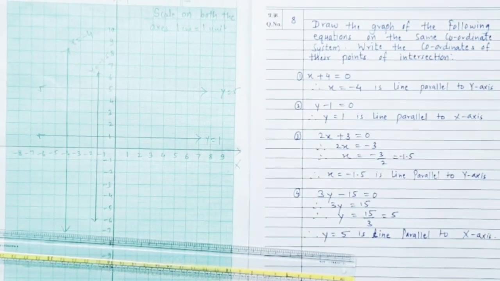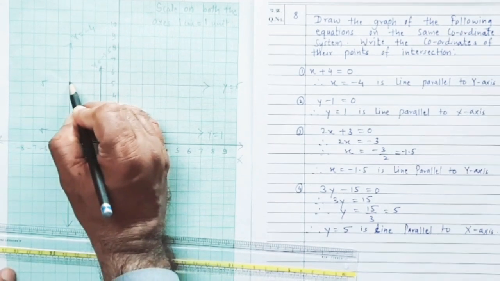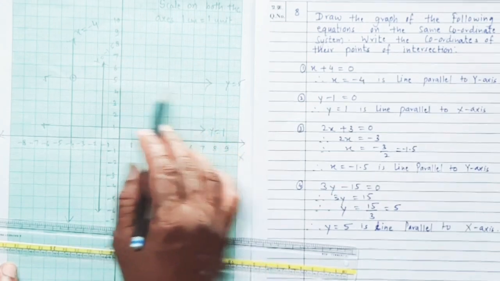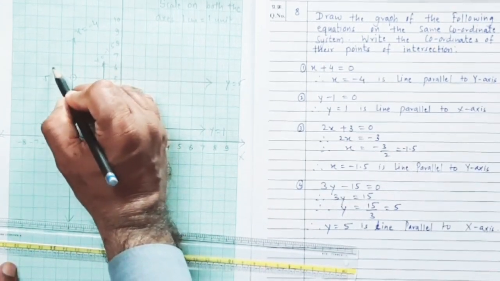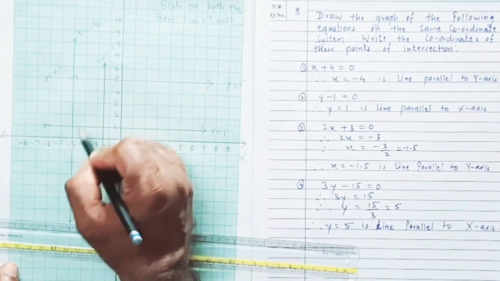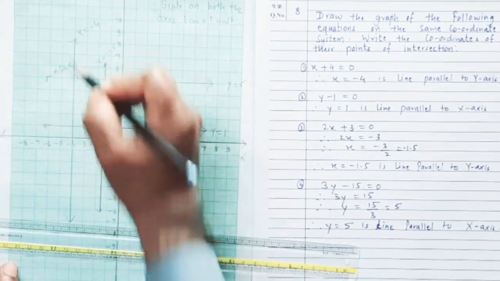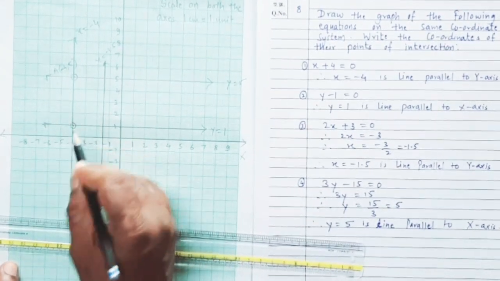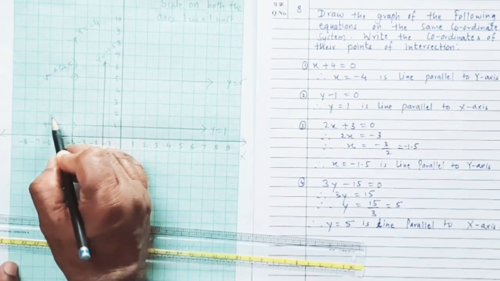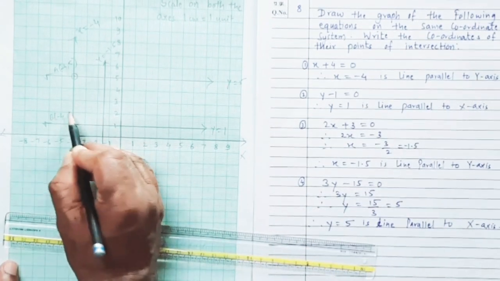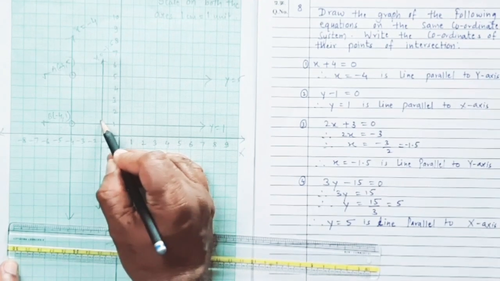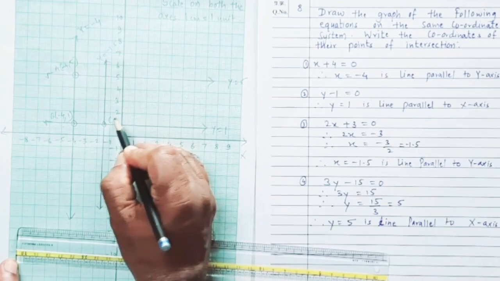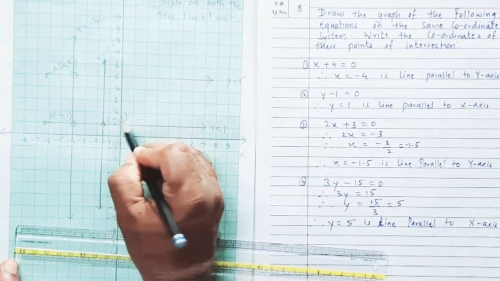Now the coordinates of the point of intersection of the line x is equal to minus 4 and the line y is equal to 5. The point of intersection is A, that is, x coordinate is minus 4 and y coordinate is 5. B, the coordinates of this point are x is equal to minus 4 and y is equal to 1. Then the point of intersection of these two lines is x is equal to minus 1 and y is equal to 1.